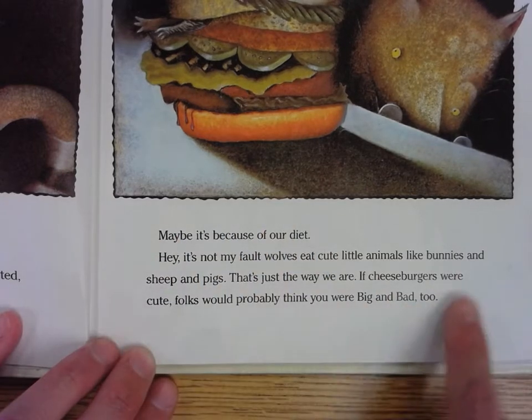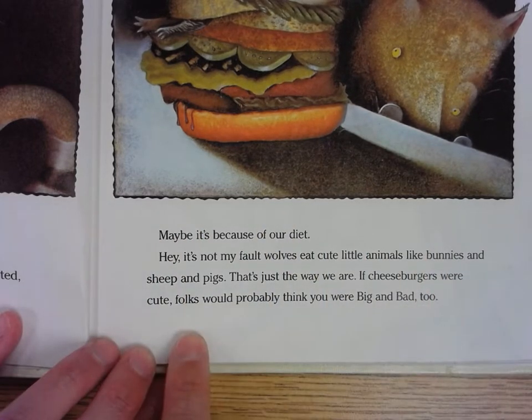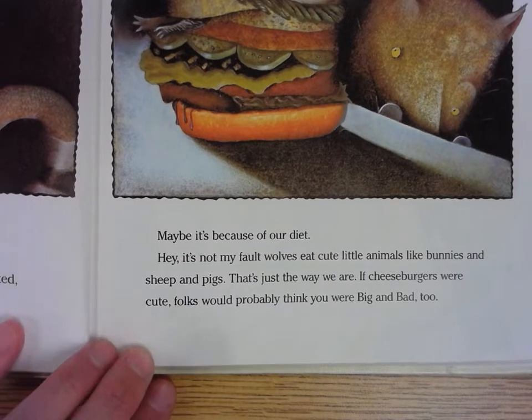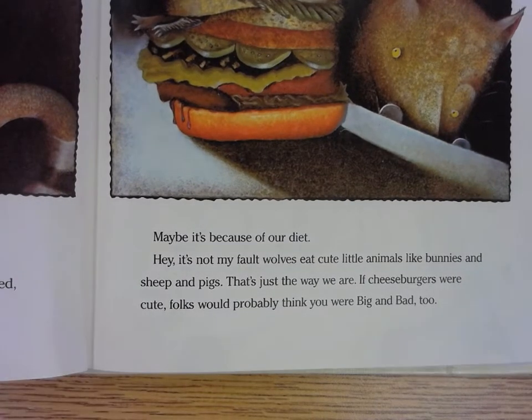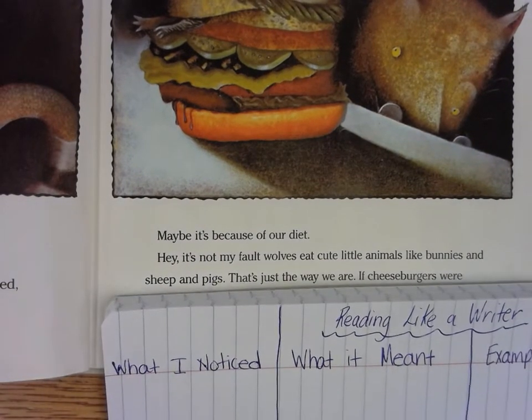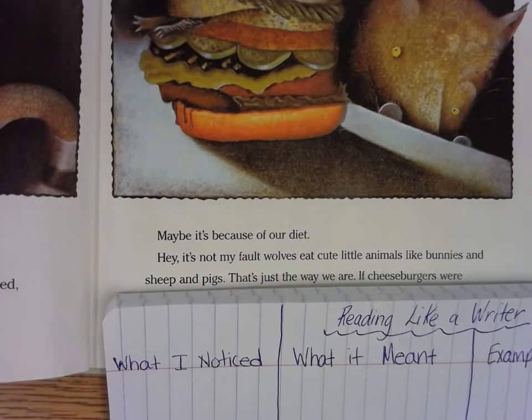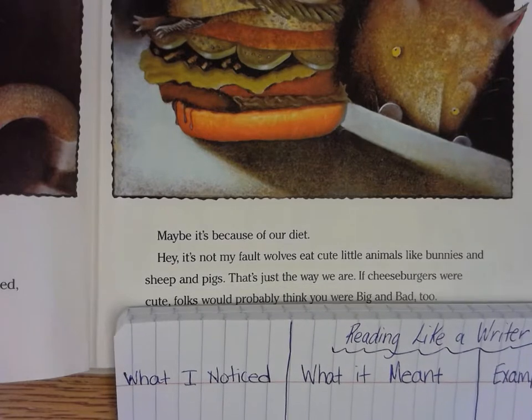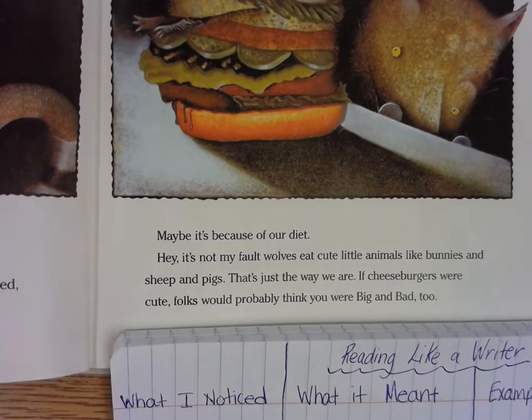So reading this as a writer, just at a quick glance, I noticed that there are punctuation marks on this page. So what I'm going to do is use what I've noticed and put it in my notebook. When it's What I Noticed, that's going to be a punctuation mark. What is a punctuation mark that you noticed?